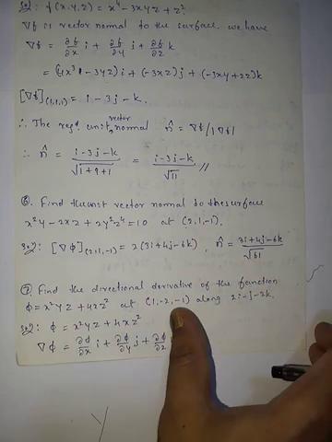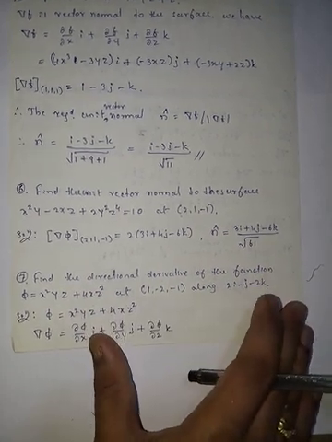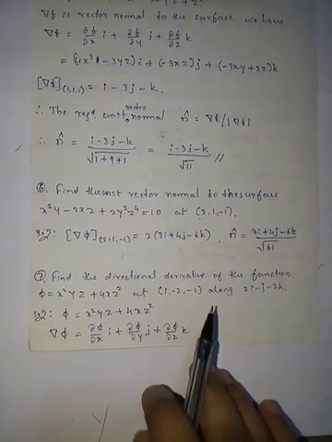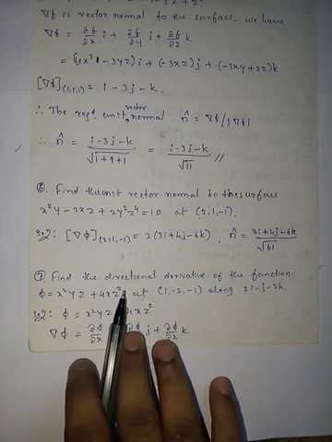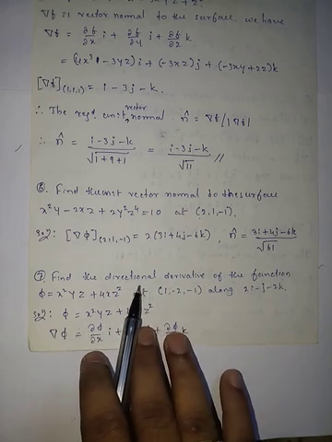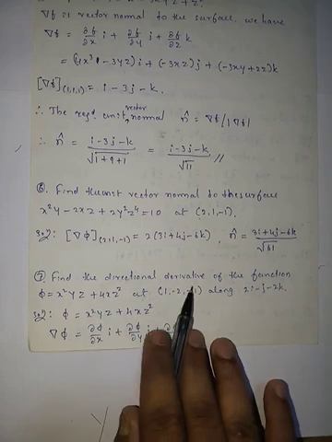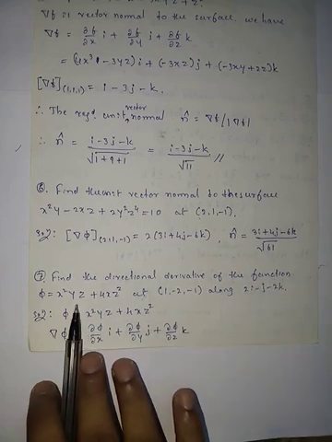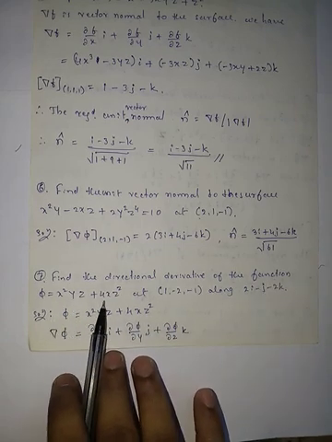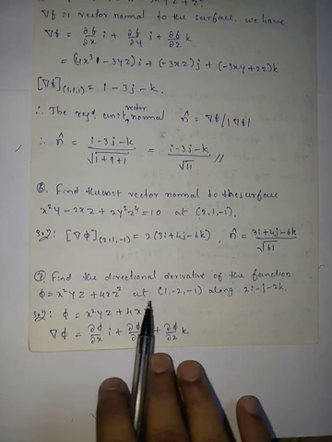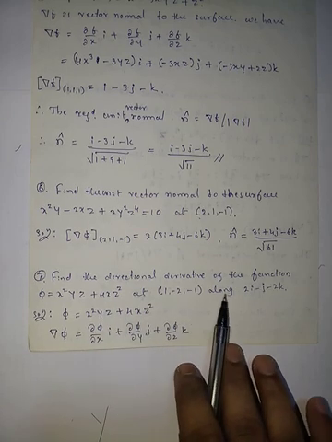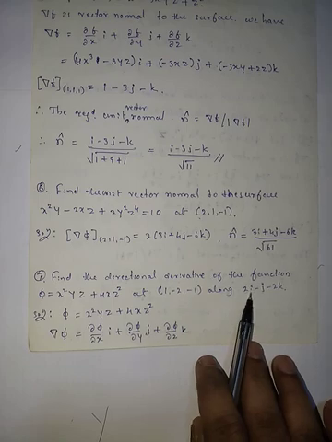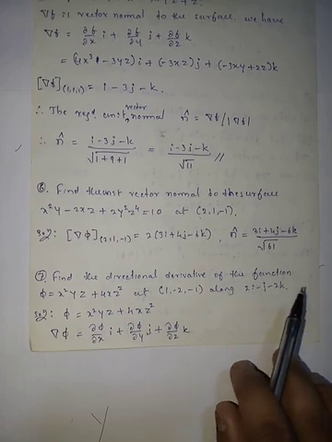Now the next type of problems, that is finding the directional derivatives. Okay, so the definition already we discussed in the note. Find the directional derivative of the function phi equal to x square yz plus 4xz square at 1, minus 2, minus 1 along the direction 2i minus j minus 2k.